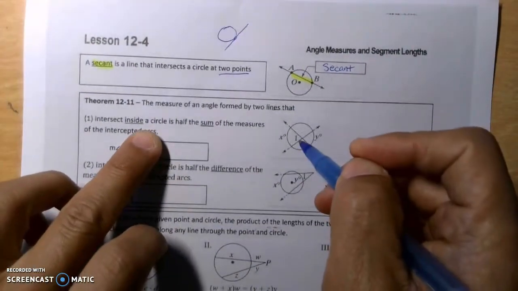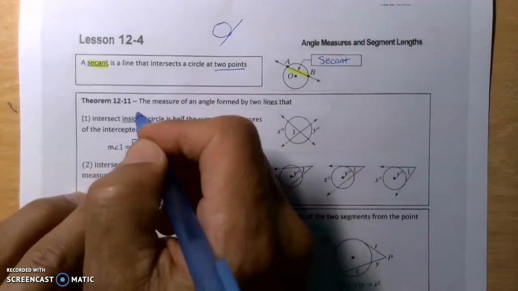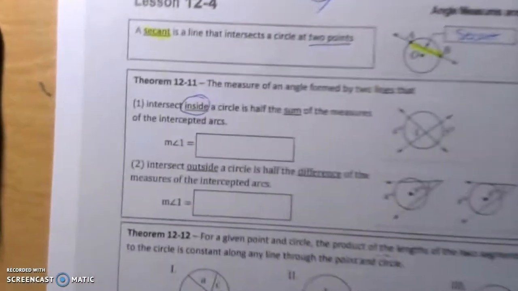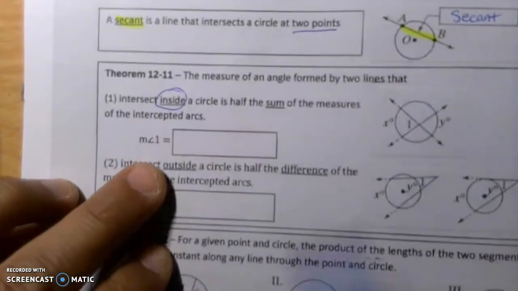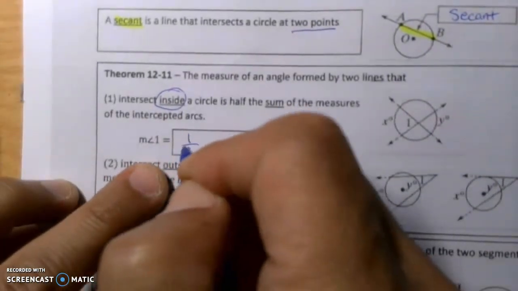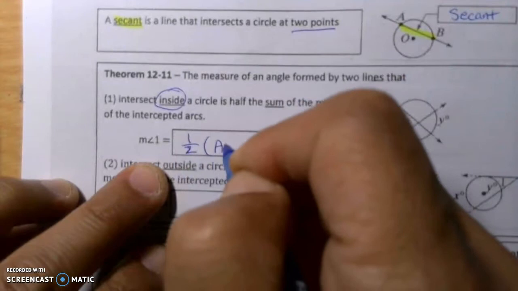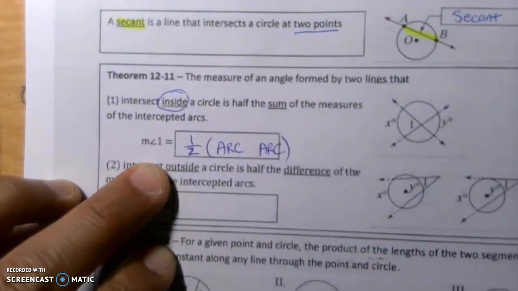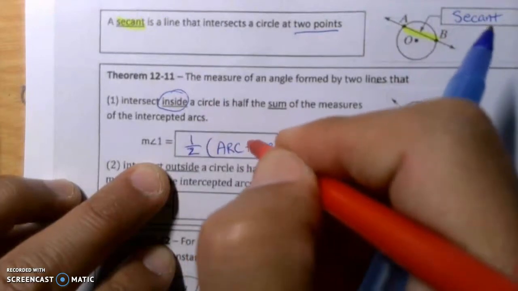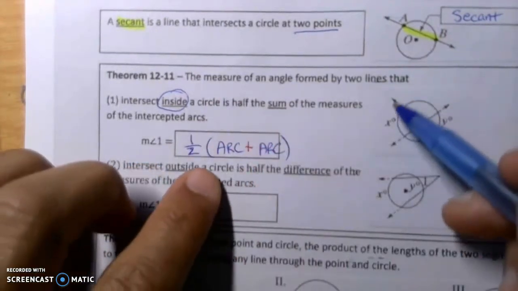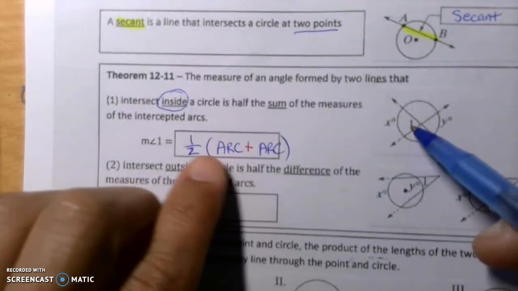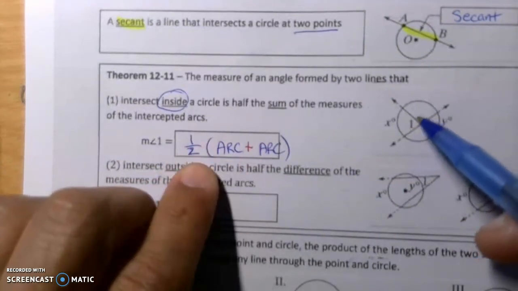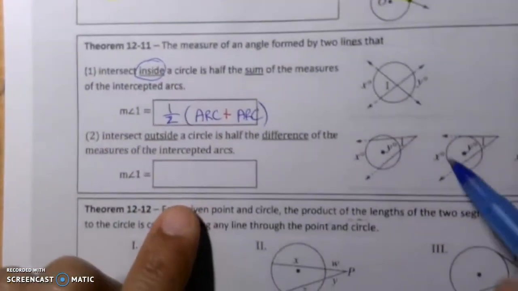When you have an angle inside the circle, like angle 1 here, what you do is angle 1 equals 1/2 times arc plus arc, and I'm going to put a plus sign here in red. In this case, arc X plus arc Y, and then add it and take the average. That's inside the circle.